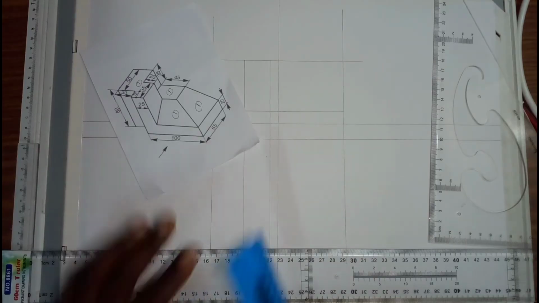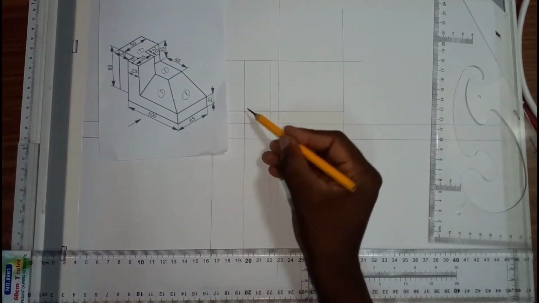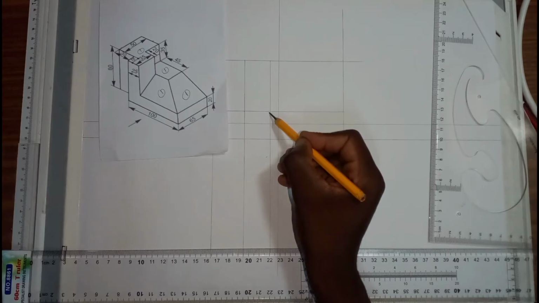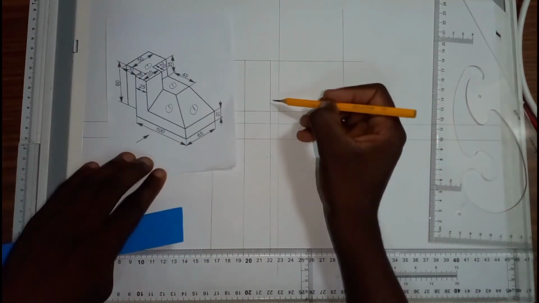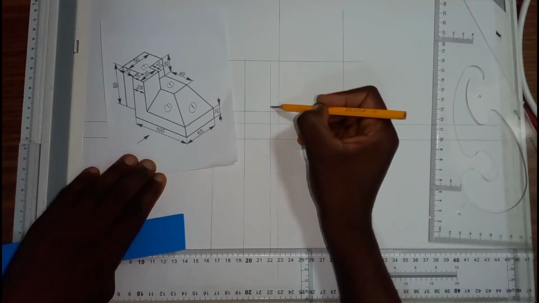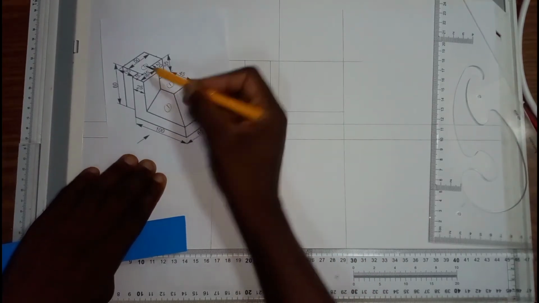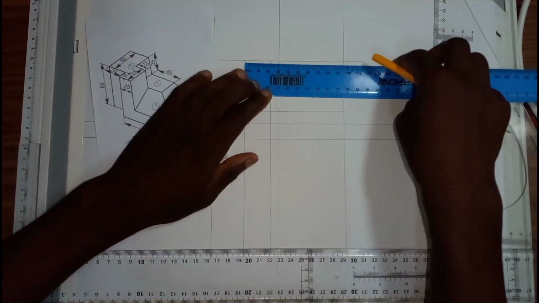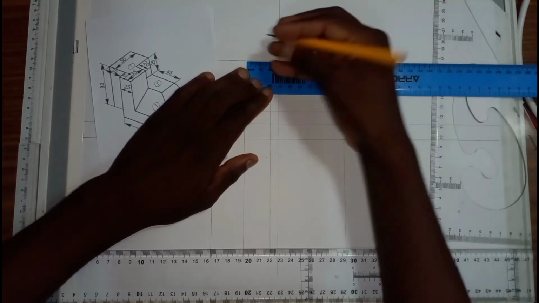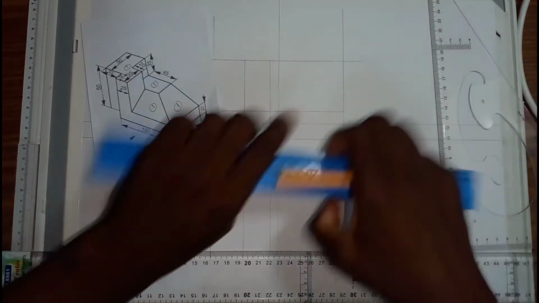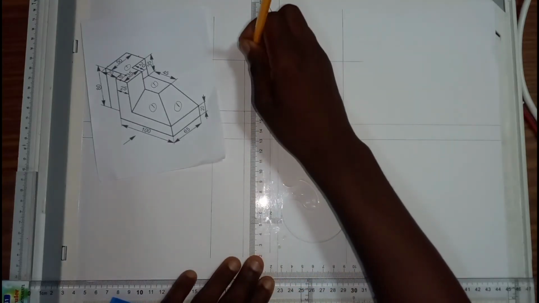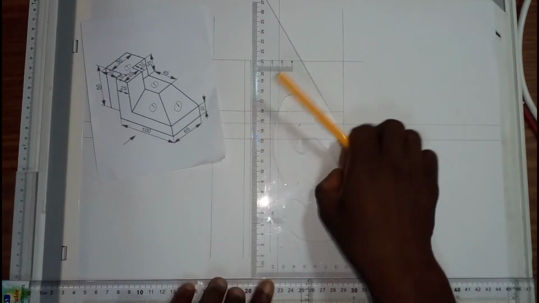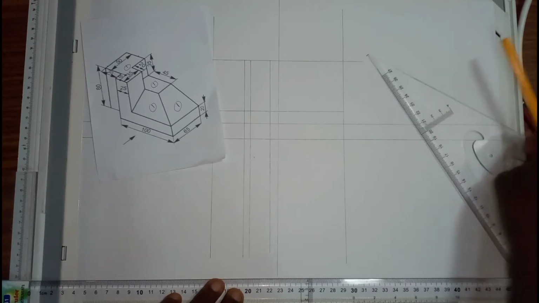Okay, so we have said the distance from this point to this point is 25, and that is this distance. And from the line we've measured 25, we're going to measure 20 going inside. So from this line we're going to measure 20 going inside, and we're going to project it vertically.